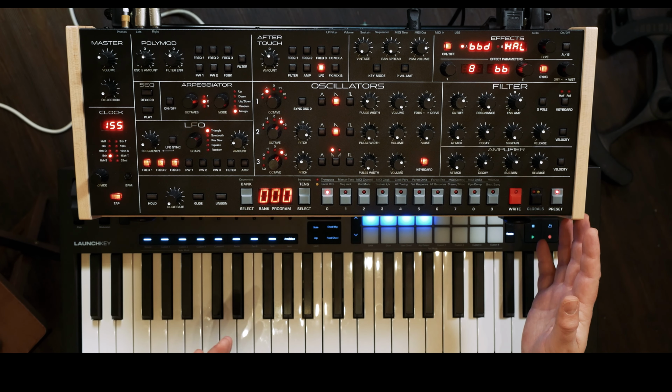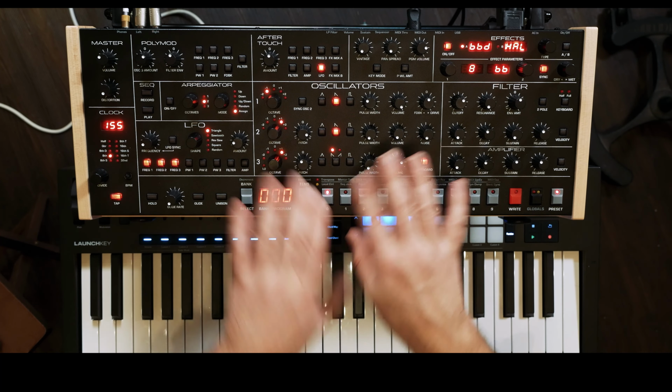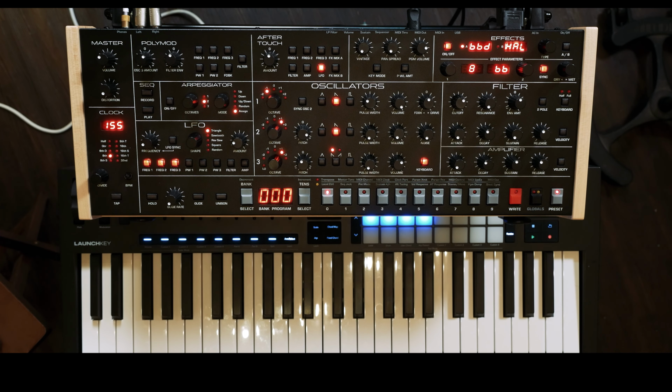So that's a good look at the Trigon-6. We've taken a good look at the oscillators. We've got 3 oscillators here. We've got our great sounding ladder filter with this wonderful feedback control, the ability to have all the different wave shapes that we want, and we can really go to town with it.